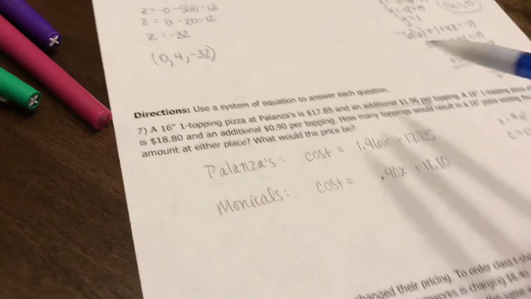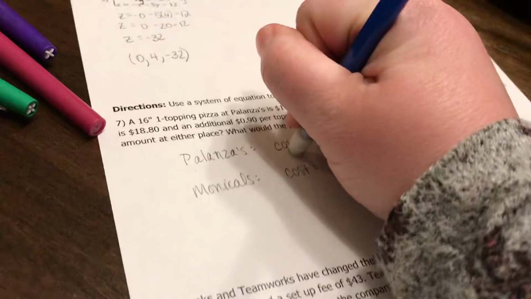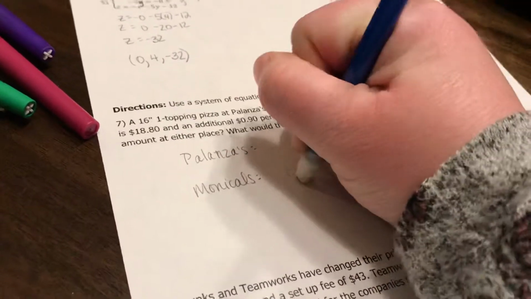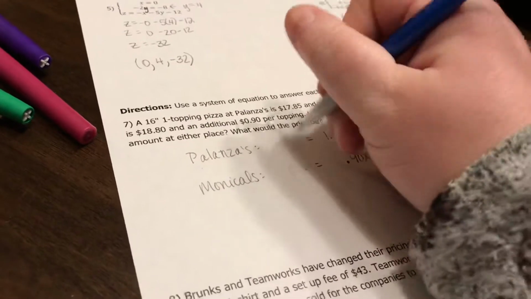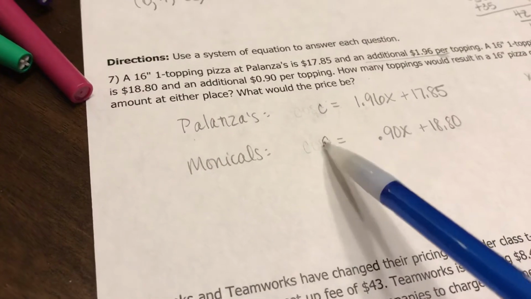So now we have our 2 equations, where our cost, which we're just going to go ahead and call C, is equal to these 2 functions of toppings. And so what we want is for the cost to be the same.